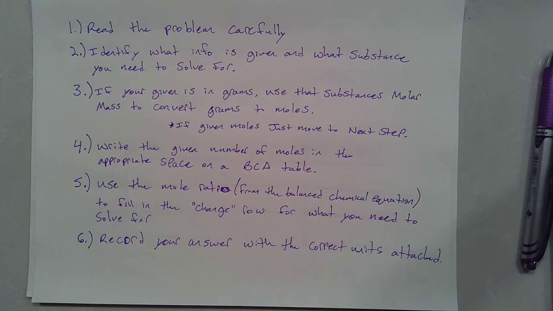So being able to just solve for those moles. And the key is because next time I'm going to be giving you grams. You're going to have to convert grams to moles first and then still go through this whole process. So it's important that we really understand how this process all unfolds together.